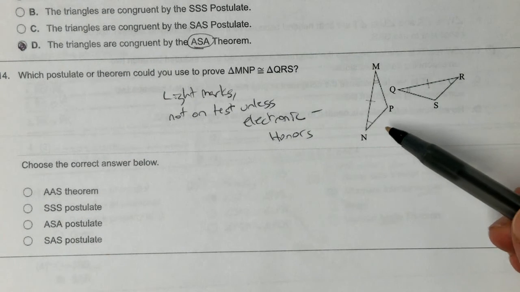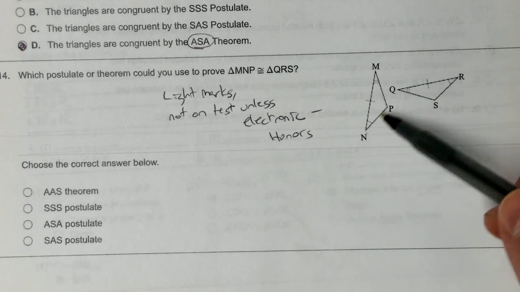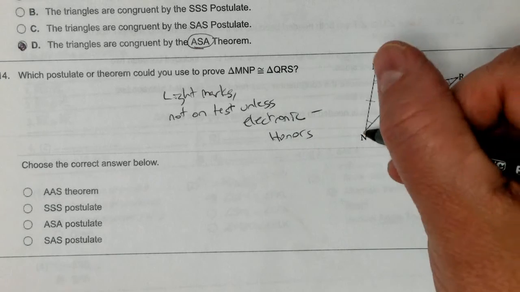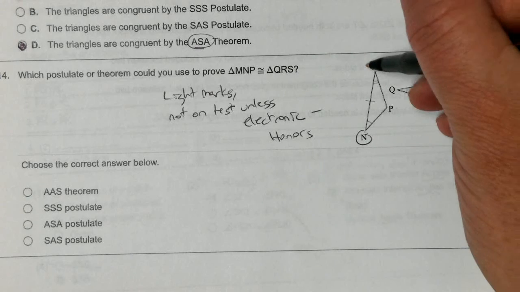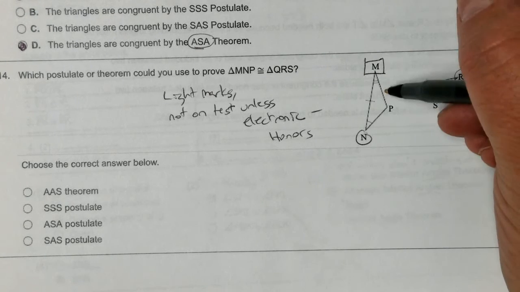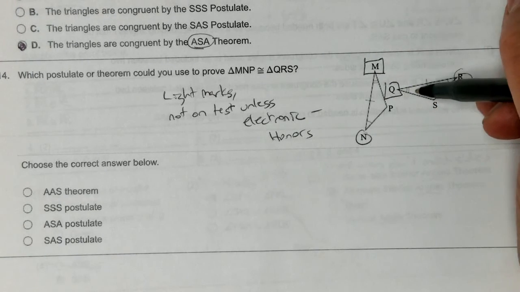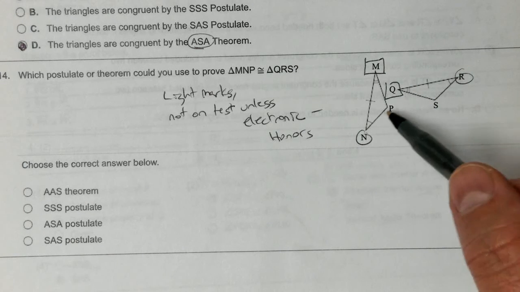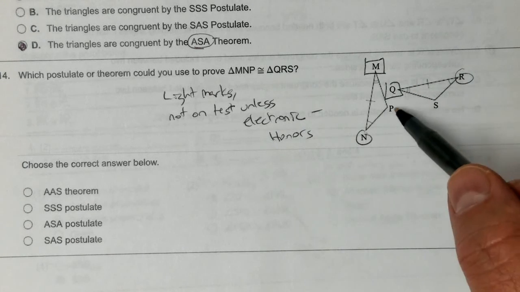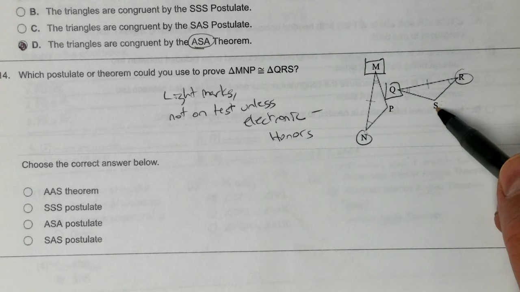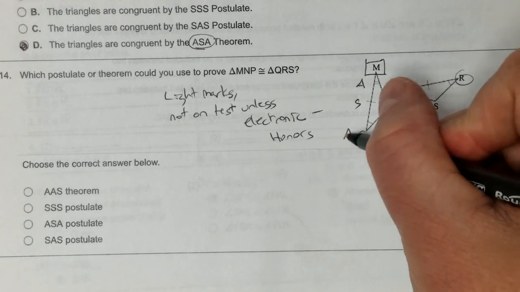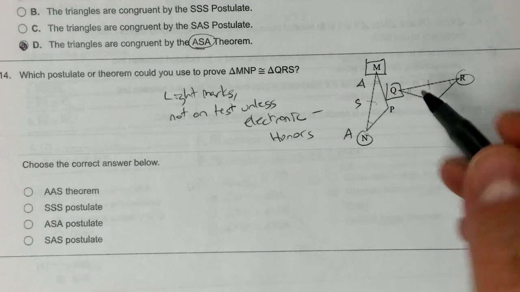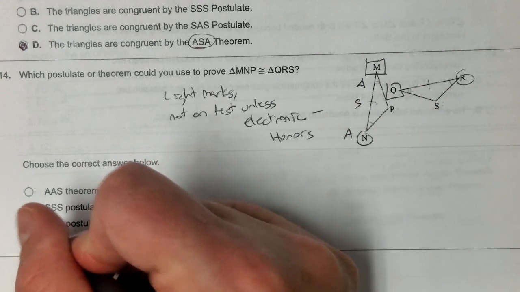What you can barely tell is that N corresponds to R and M corresponds to Q, because both of those have 2 marks. And then the third ones aren't marked, but you know third angles are equal. So because of this, it would be ASA, because you can see the sides marked. So that'd be this one.